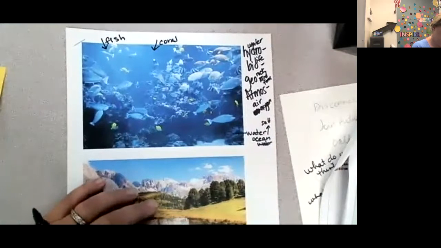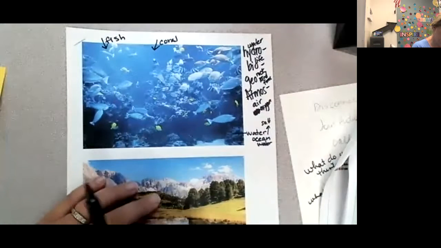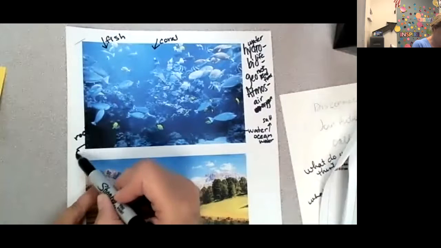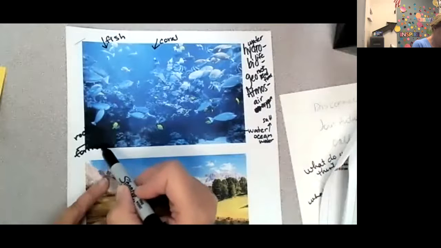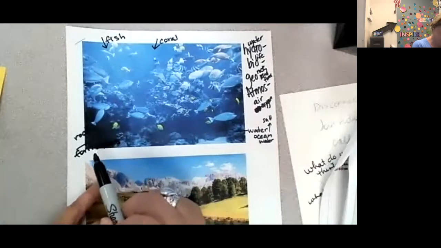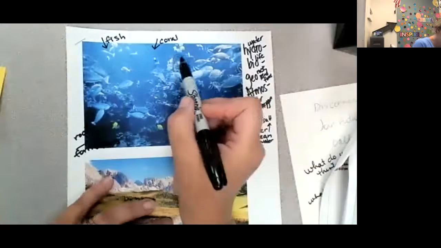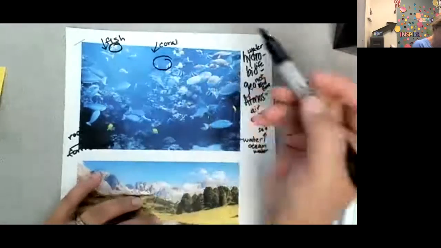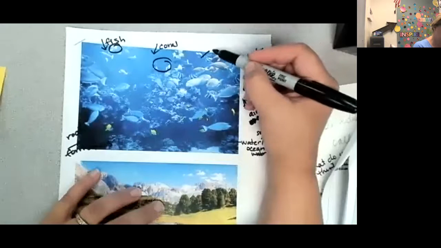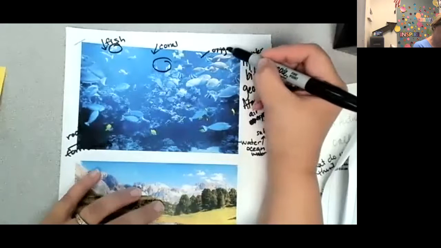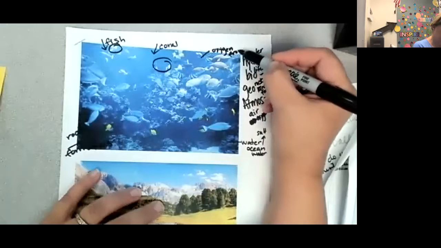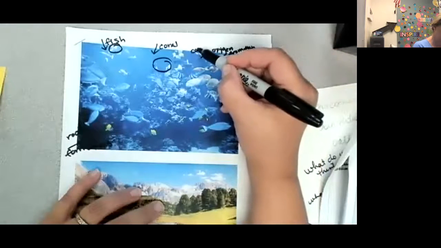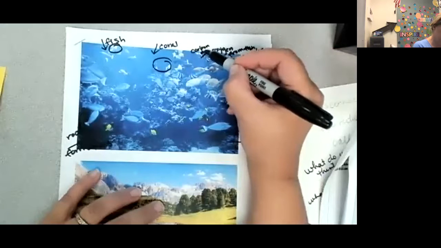Okay. And then do you see any landforms? Looks like maybe there's some rock formations down here. Some rocks. And then I notice right here kind of some bubbles and maybe right here. So I'm going to say that that's the oxygen from the fish, or it could be them breathing out the carbon dioxide, right?